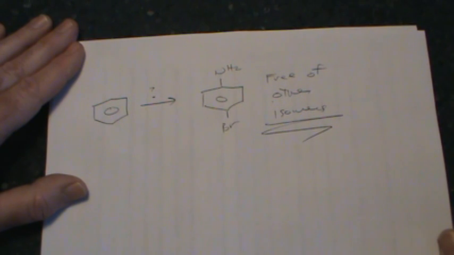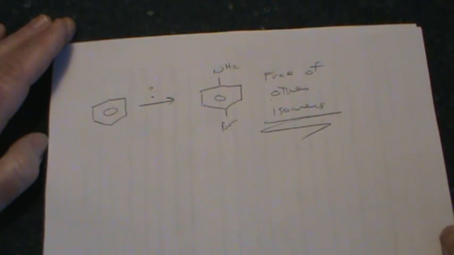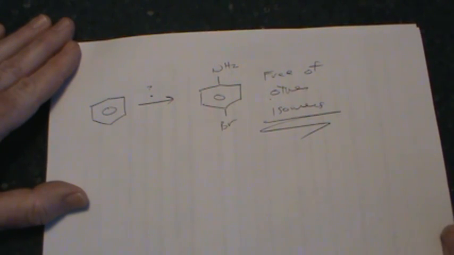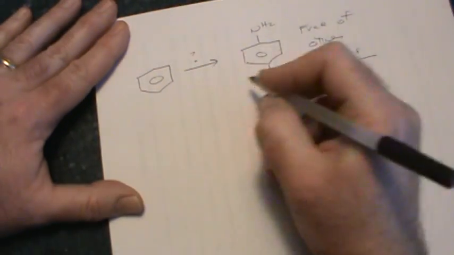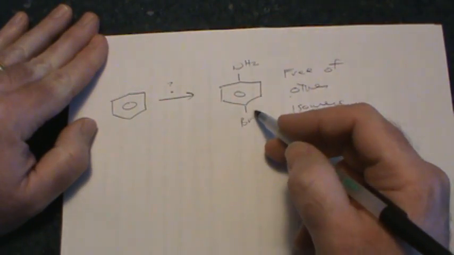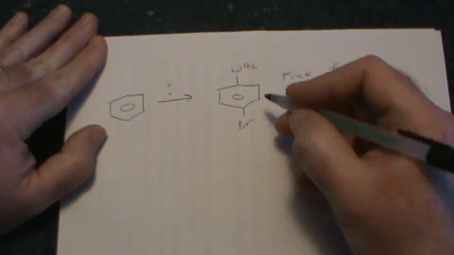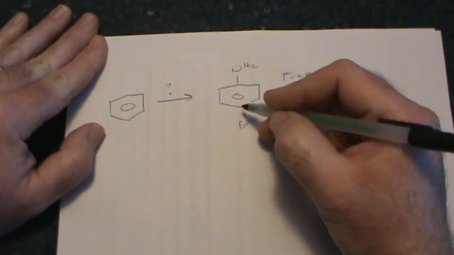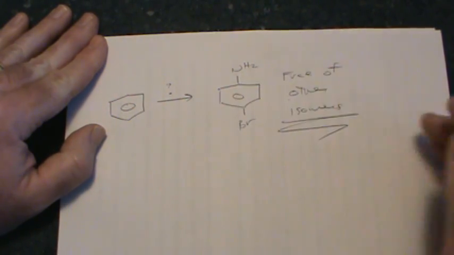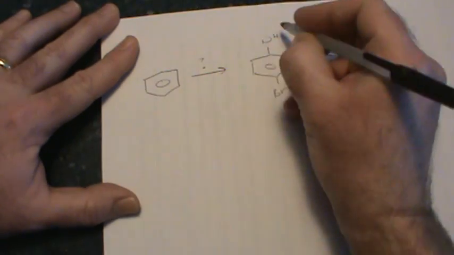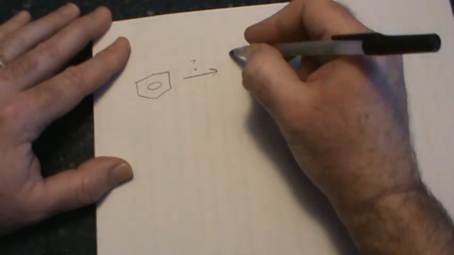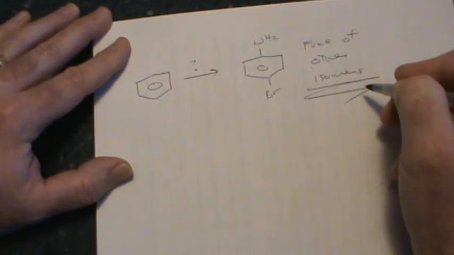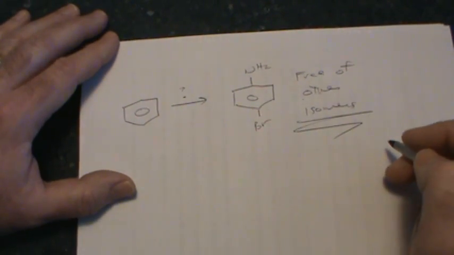Now, we're not always able to do this perfectly, but when you see a problem like this where it says free of other isomers, it means as free as possible. In other words, come up with the best possible synthesis. This is not the best possible synthesis, putting the bromine on first and then trying to put the amino group on second, because the bromine is not a very big atom. There's nothing going to stop addition at the ortho sites. However, if I put the amino group on first, I might be able to stop addition at the ortho sites altogether by first converting it into an amide.